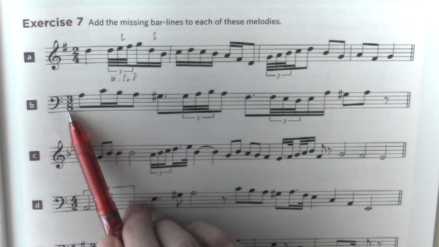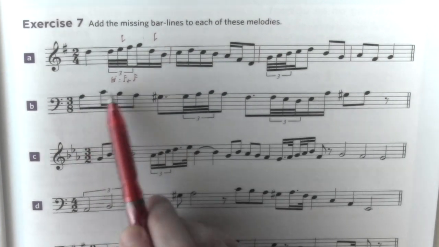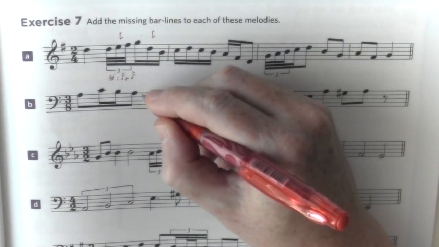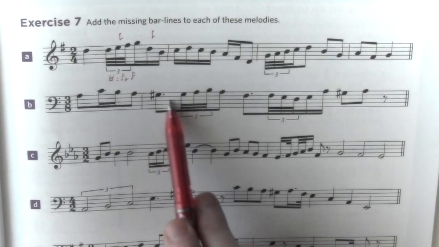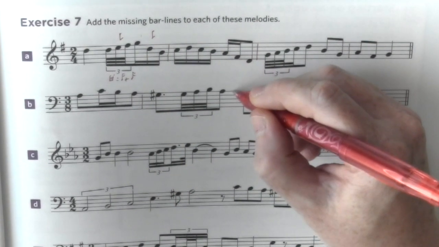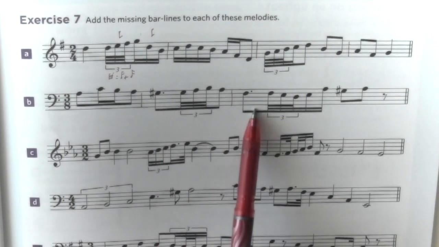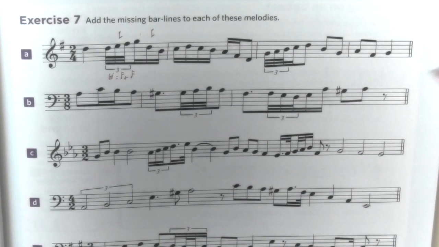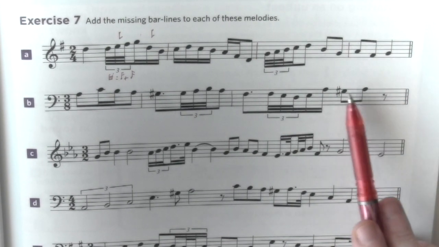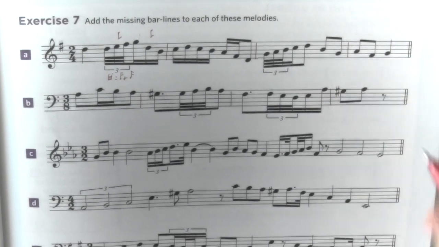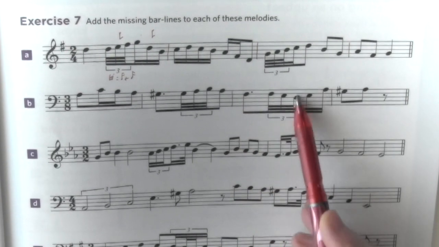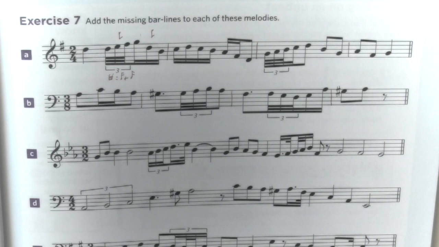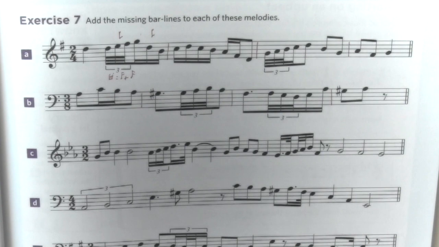3/8 means three quavers. 1, 2 and 3. Bar line. 1, 2 and 3. This with a dot. Honestly guys, if you see they are already grouped. Here, if I'm confused, I'll go from the end. 1, 2 and 3. And then I have 1, 2 and 3. Shall we move on? Of course.